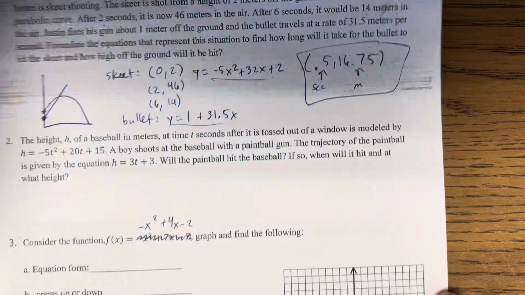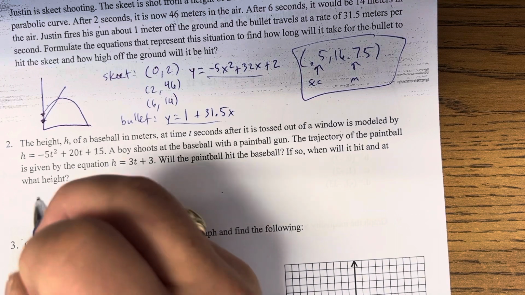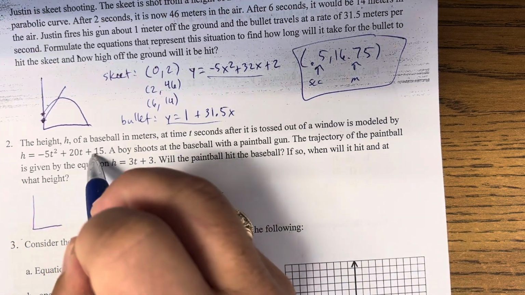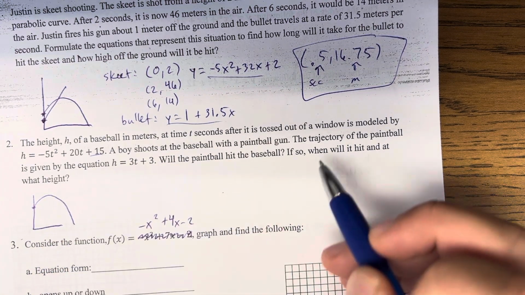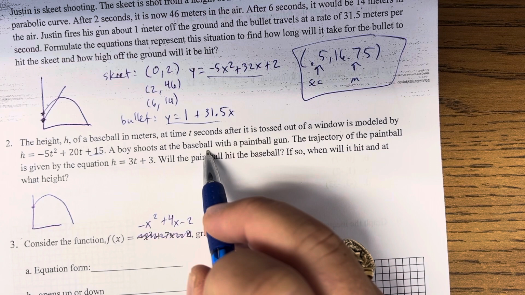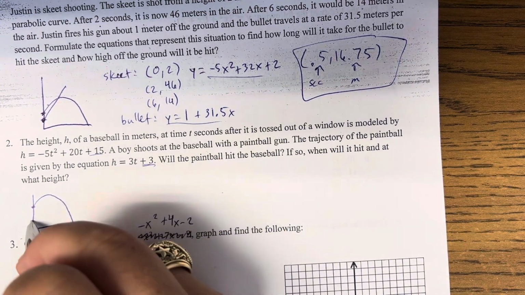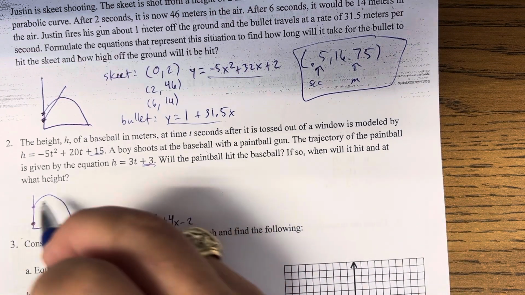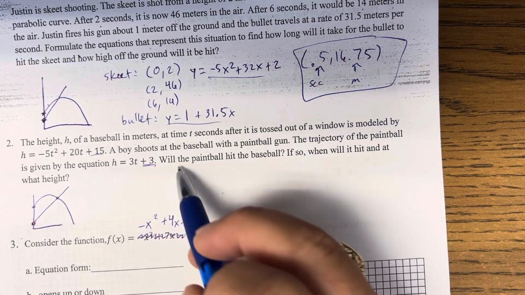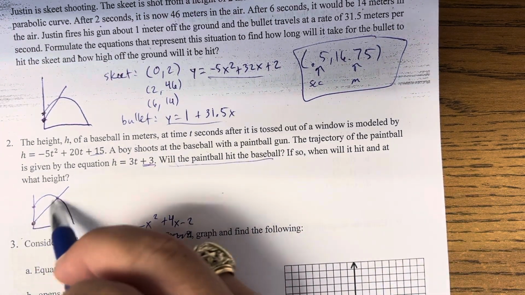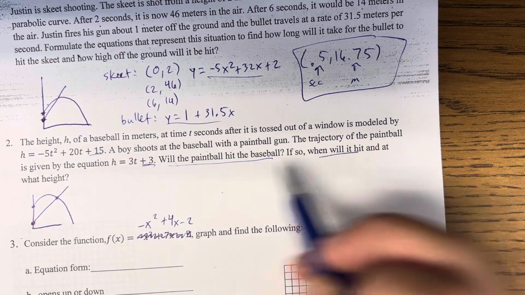Number 2, we have the height of a baseball in meters at time t seconds after it is tossed out a window, modeled by this equation. It's starting 15 meters off the ground, so we'll just say there's 15 right here. And then a boy shoots the baseball with a paintball gun. The trajectory of the paintball is given by this equation. So it starts 3 meters off the ground, down here, and it's rising something like that. We want to find out, first off, will the paintball hit the baseball? Is there actually an intersection point? If not, the answer is no. But if it does hit, when will it hit and at what height?